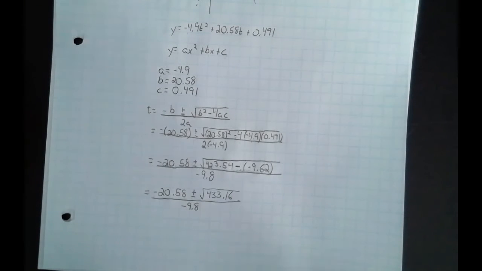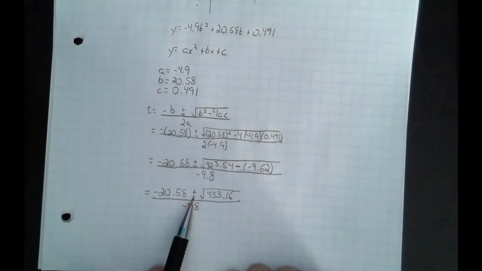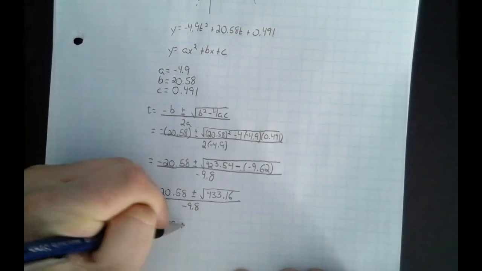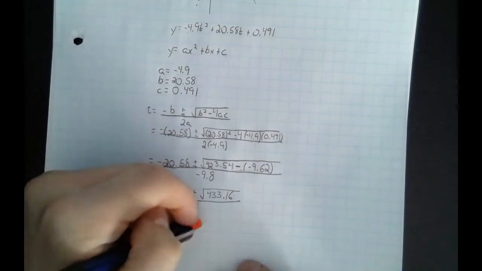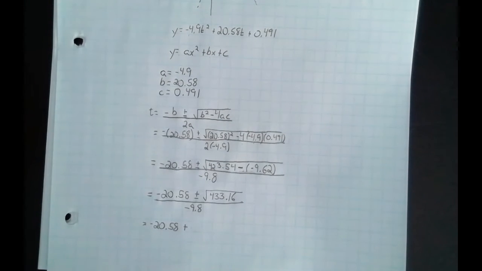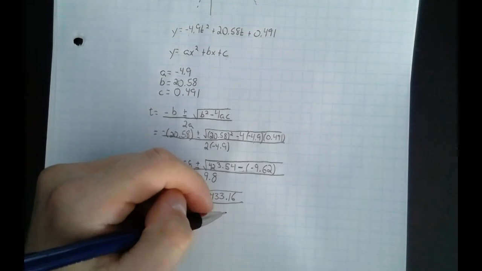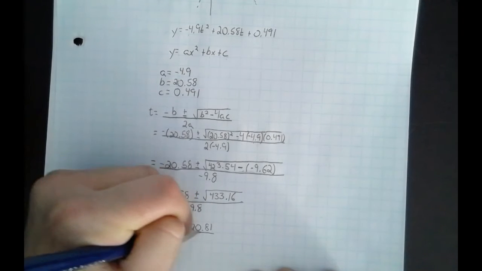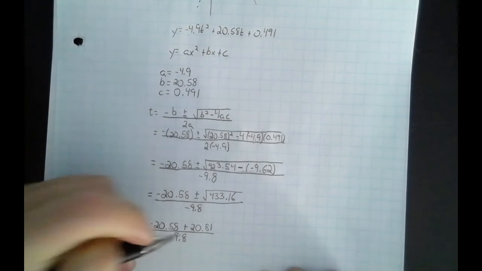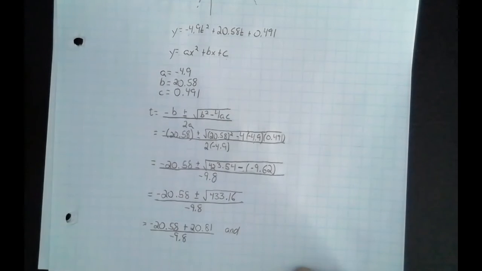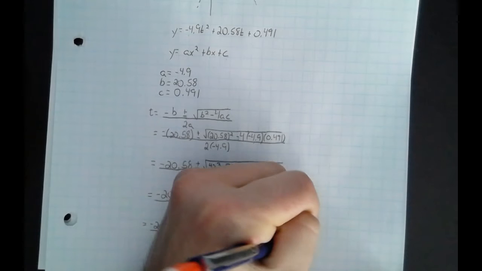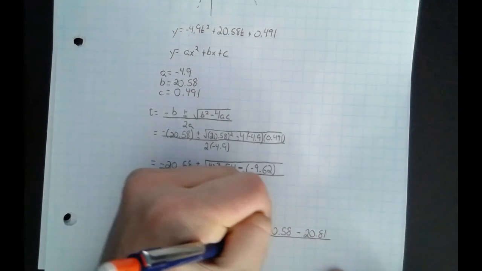So now we can separate our equation into its two different parts. So we have negative 20.58 plus, and when I evaluate the square root of 433.16, I get 20.81 divided by 9.8, and I also get negative 20.58 minus 20.81 divided by negative 9.8.